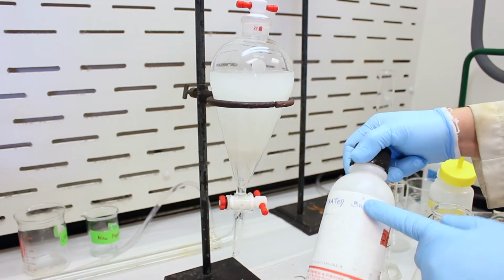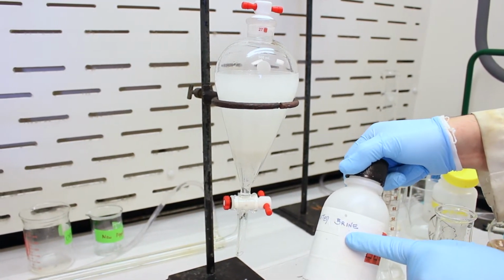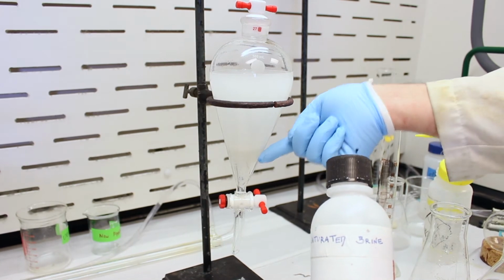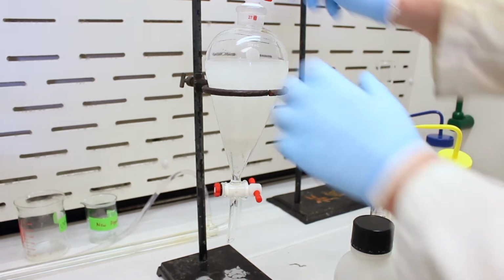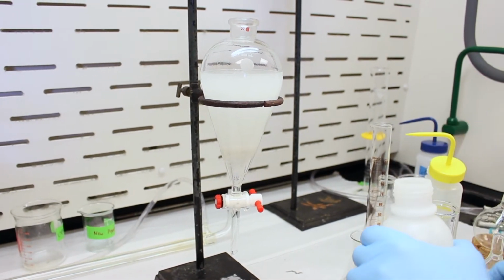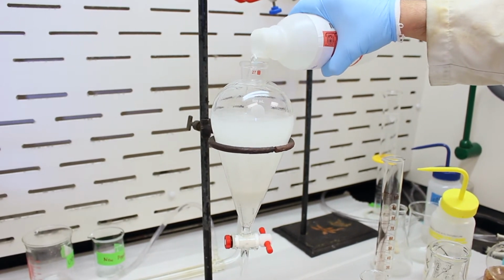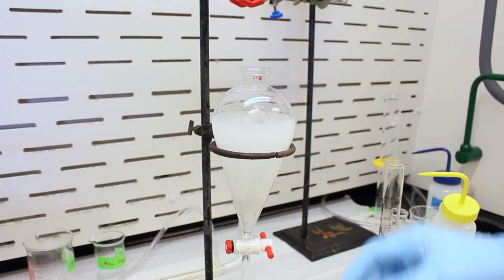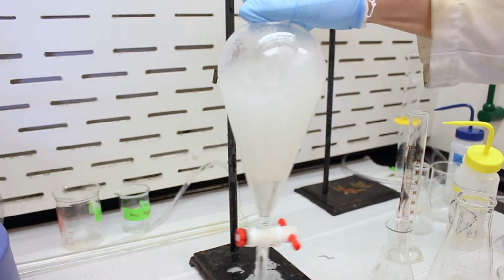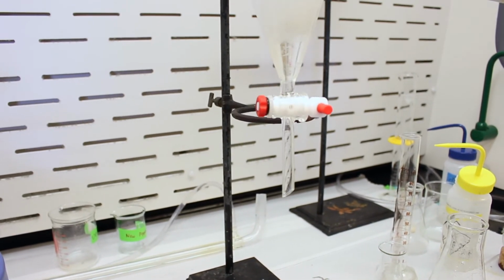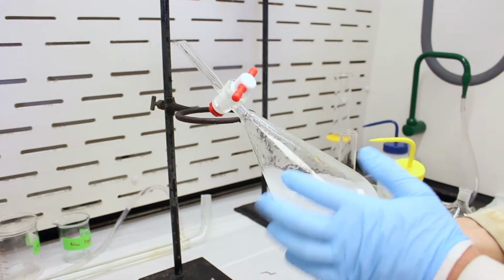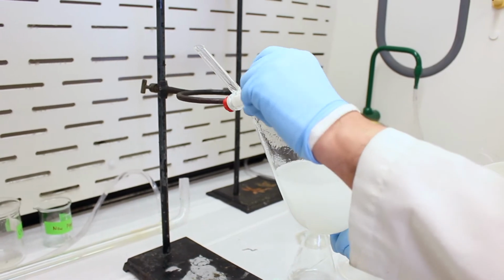Alright, so we're back. We've got some brine. Brine is basically a solution of saturated salt water, so sodium chloride and water. What it does is it forces the water bubbles to come back into the water layer instead of hanging out in the DCM layer. Sometimes this works very well and sometimes it doesn't, so we're going to find out here. We'll add a little bit. Maybe we'll give it a little bit of a swirl here. I think I will invert it, try to coax the water back into its layer.